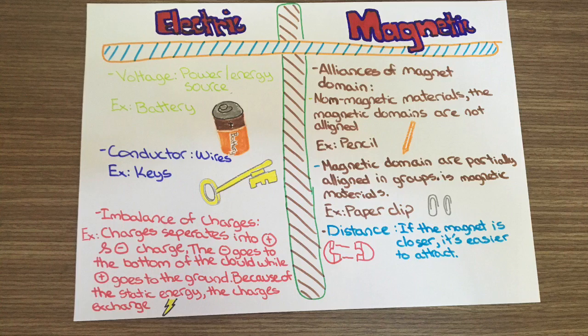Next, let's talk about magnetic. The two factors that can affect magnetics are distance and the alignment of magnetic domains. For the distance, the closer the two magnets are to each other, the easier they can attract. The further they are apart from each other, the harder it is for them to attract. For the alignment of magnetic domains, it could be found in non-magnetic materials where magnetic domains are not aligned, while in a magnetic material, the magnetic domains are partially aligned in groups.